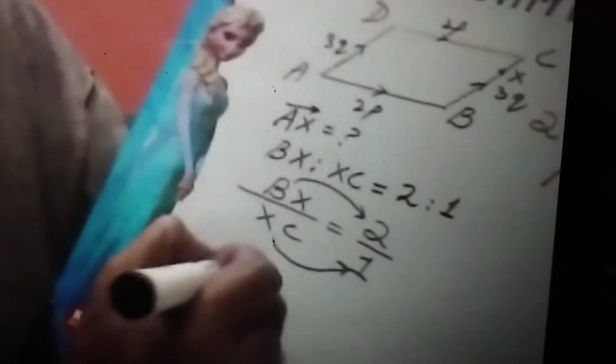And the 3Q, so you divide 3Q by 3 and you times it by 2 to get that. Exactly. So if I want to get, for example, BX, I would say that BX is 2/3 of the total BC. And what is BC?